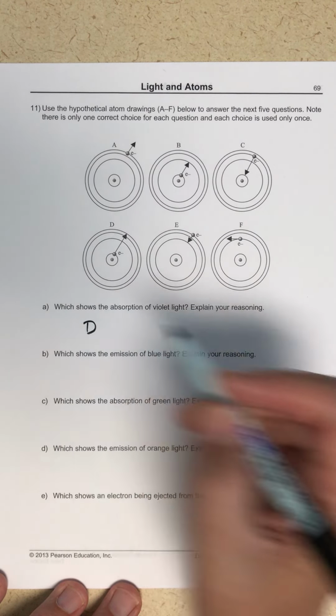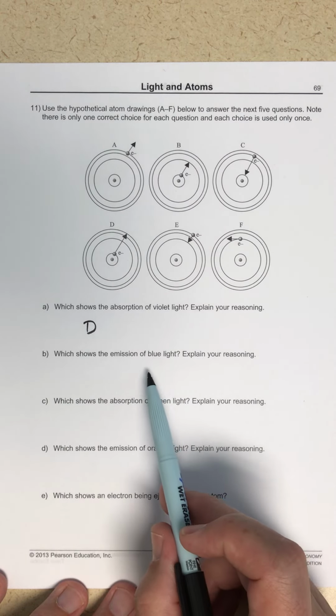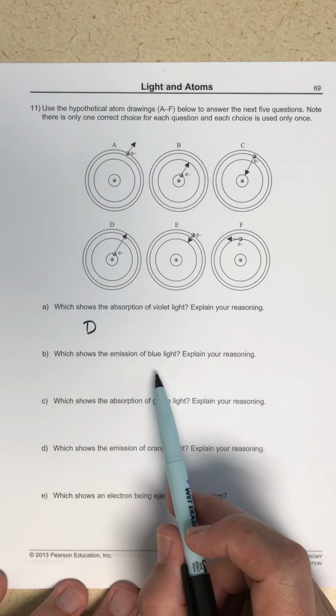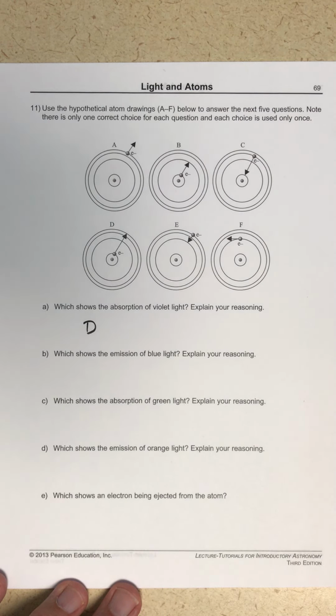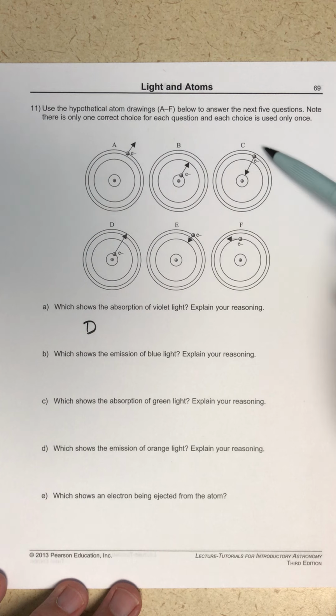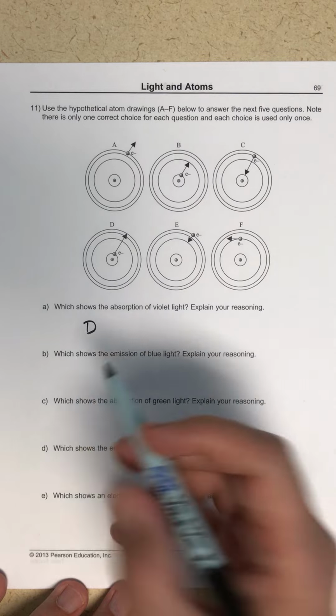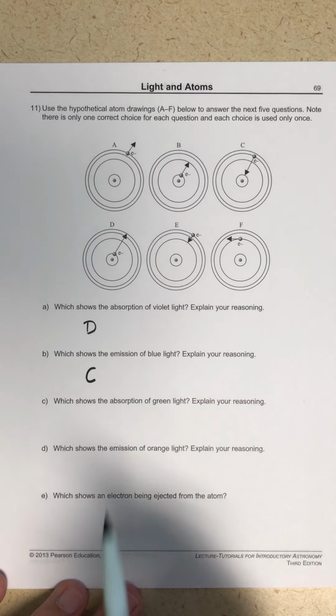So that is D. Emission of blue light. So blue is on the high energy end of the visible spectrum, and emission means that the electron is dropping from a higher energy level to a lower energy level. So we have 2 cases of emission, and C is the case where it's going through a larger energy difference. So that is going to be blue.